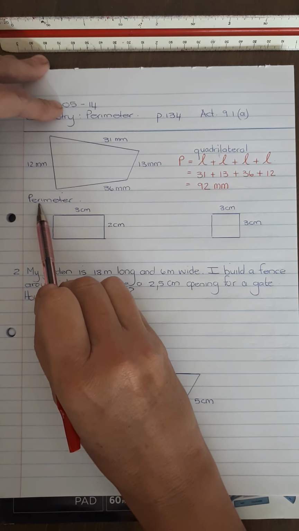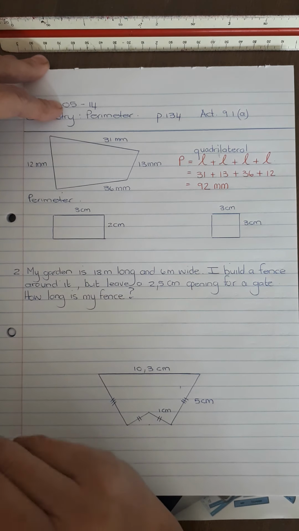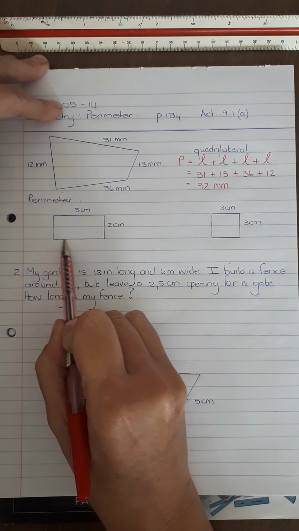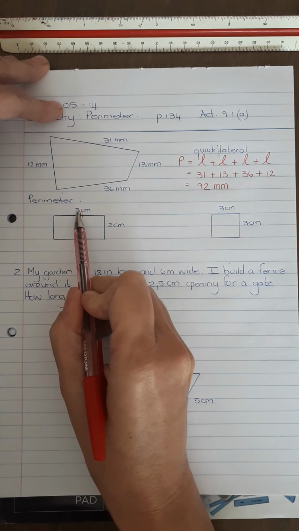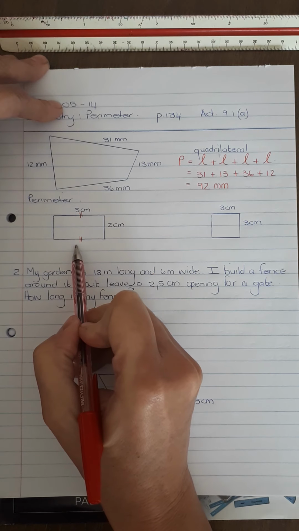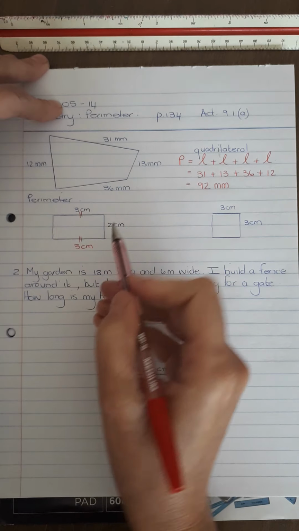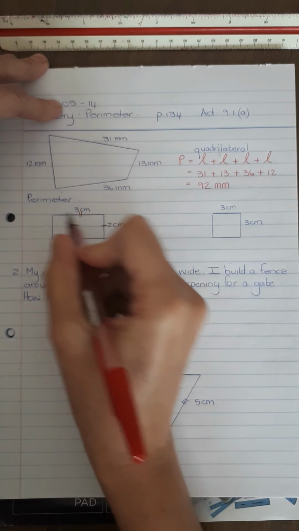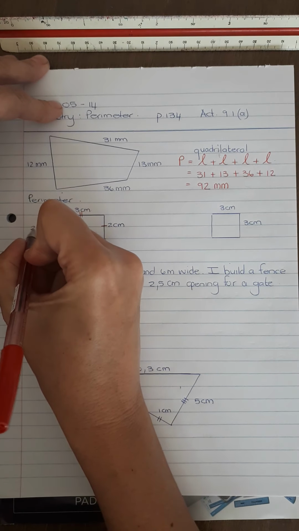Now we are going to talk about the perimeter of a rectangle. What do you know about a rectangle? You know that that side is exactly the same length as this side. So if that one is 3 centimeters, this one will be, yes, Danielle, 3 centimeters. If this one, the breadth, is 2 centimeters, then this side will be, Jessica, 2 centimeters.